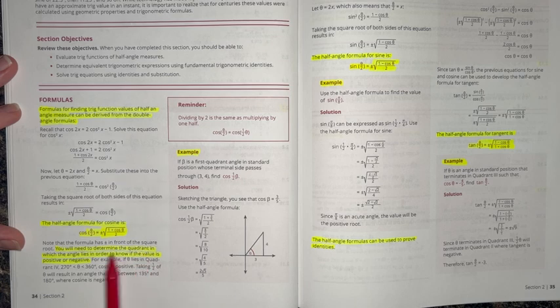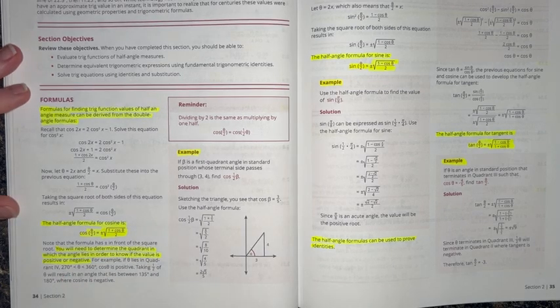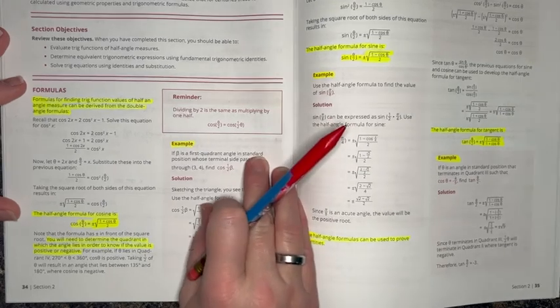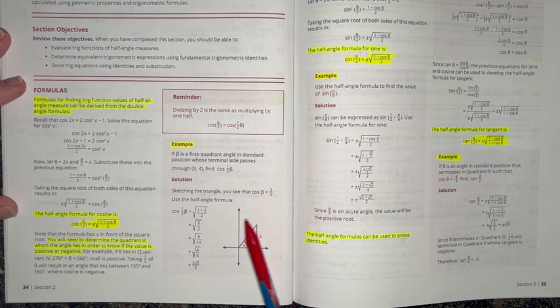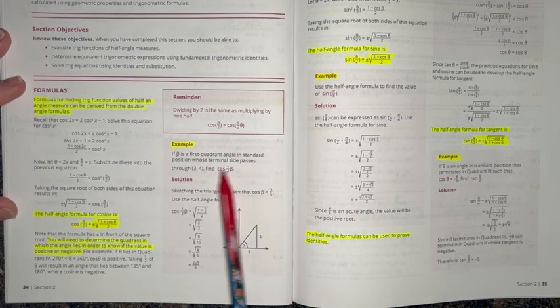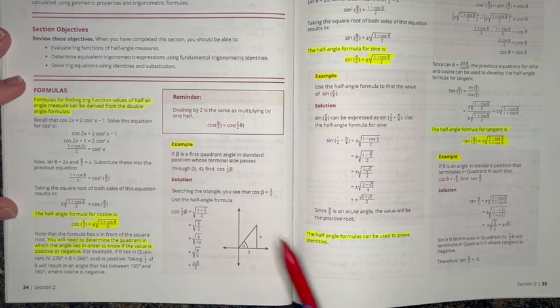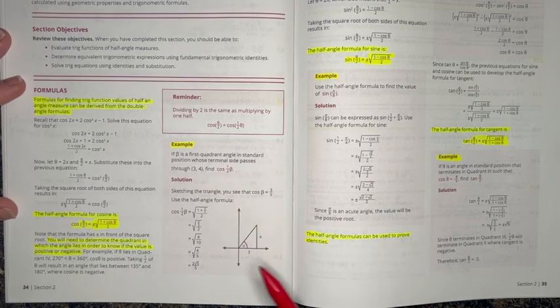Now it says you'll need to determine the quadrant in which the angle lies in order to know if the value is positive or negative. Okay, so we need to know our positive sign, negative sign quadrants pretty well. Let's look at this example. If beta is in the first quadrant, okay, everybody's positive in the first quadrant, right? Whose terminal side passes again through (3, 4). Find the cosine of half of beta.